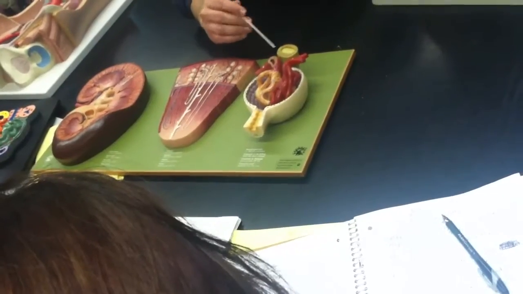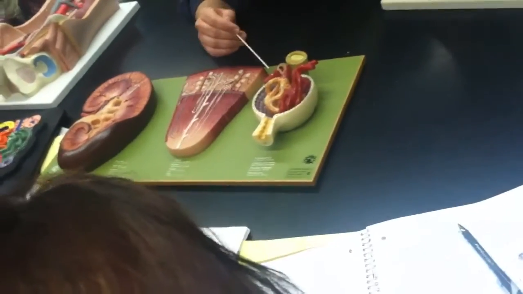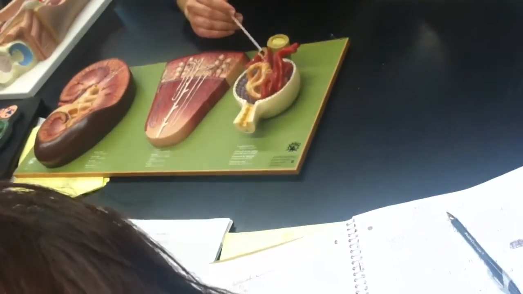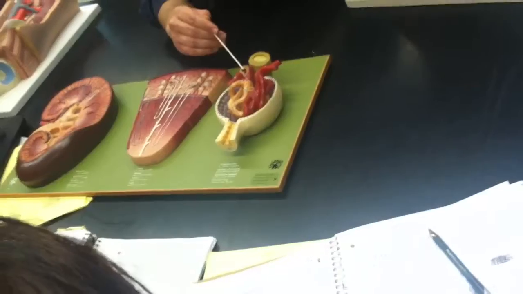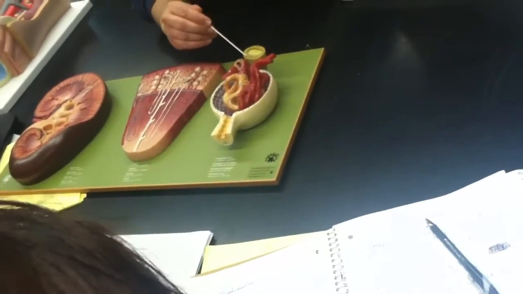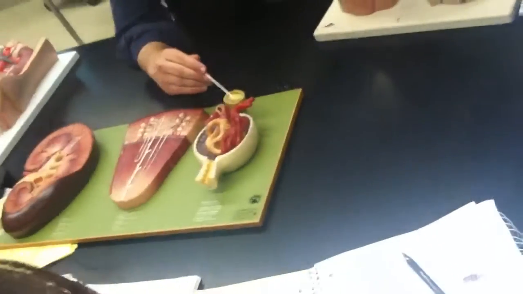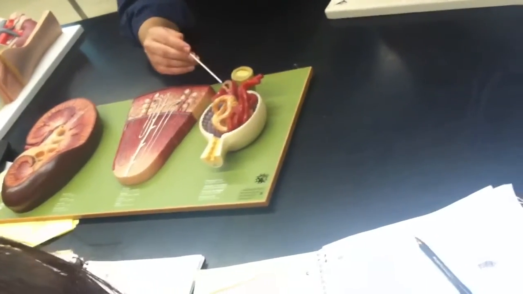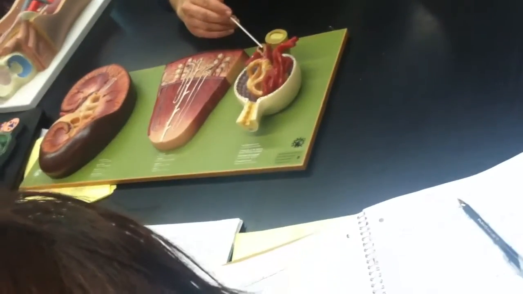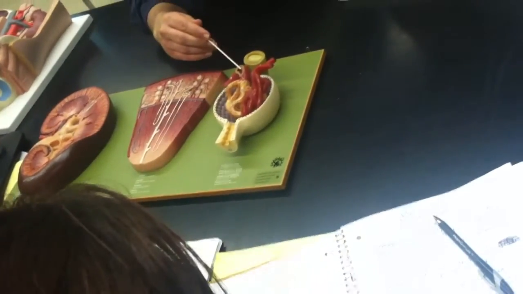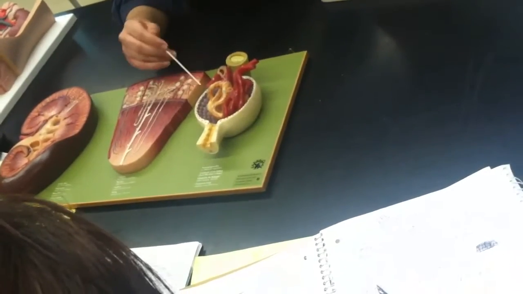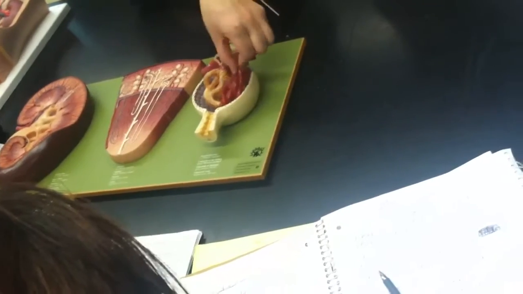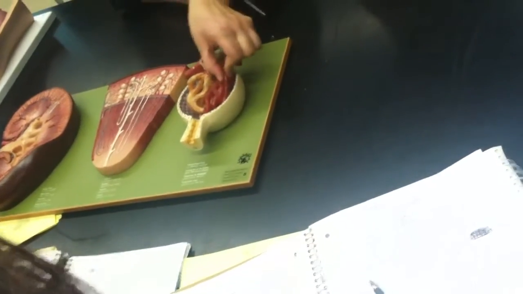I'll repeat that again. This is the distal convoluted tubule. Here's the afferent arteriole. This part of the afferent arteriole, these cells, are called juxtaglomerular cells. This part of the distal convoluted tubule is termed the macula densa. Together, the macula densa with the juxtaglomerular cells makes up the what? Juxtaglomerular complex. Together. Afferent arteriole leads into this structure right here called the glomerulus.